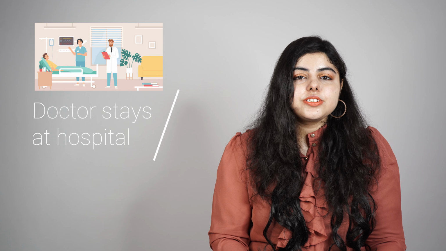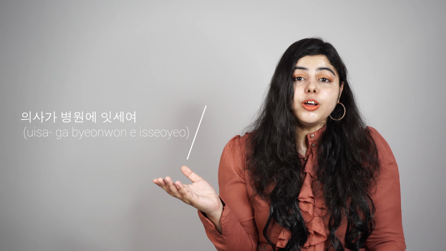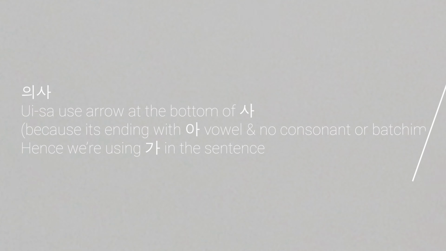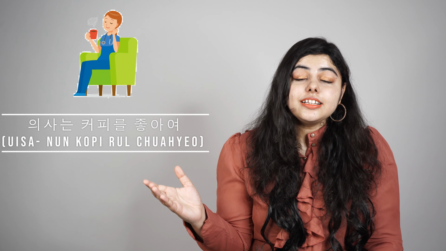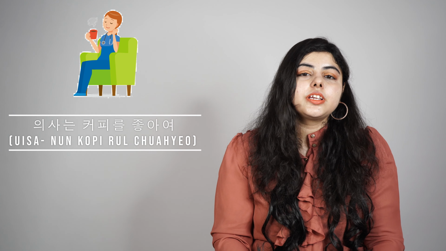So here is a simple example to demonstrate what I am talking about. Doctor likes to stay in hospital. 의사가 병원에 있어요. So here, because there is no consonant present in the word 의사 or doctor, I have used the ka particle along with it. 의사는 커피를 좋아해요. So here you can see I have used the nun particle because I am describing the behavior of 의사 or doctor.